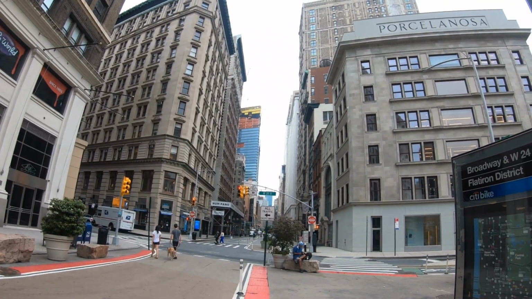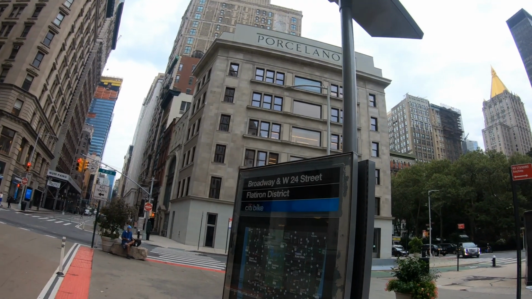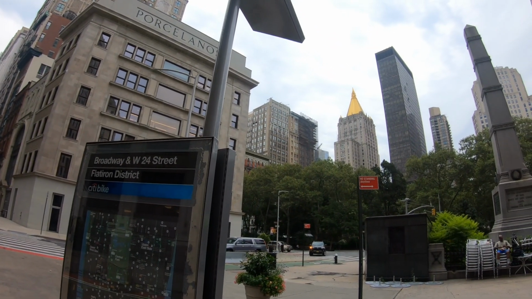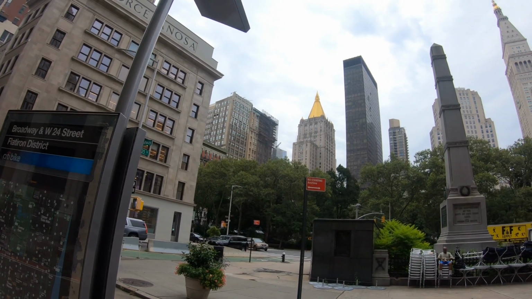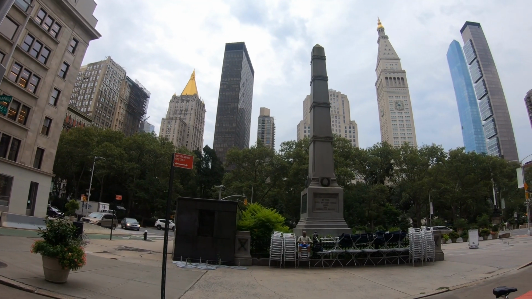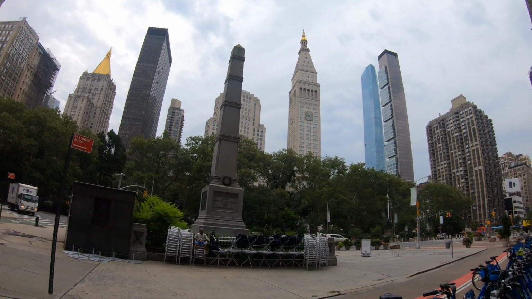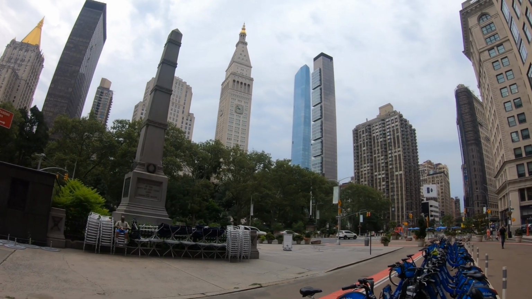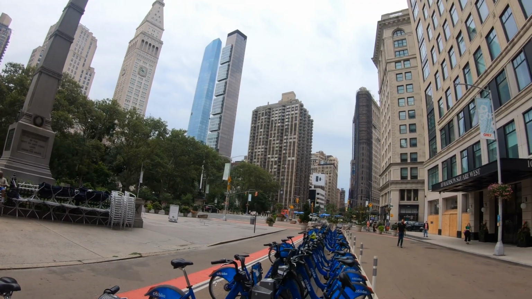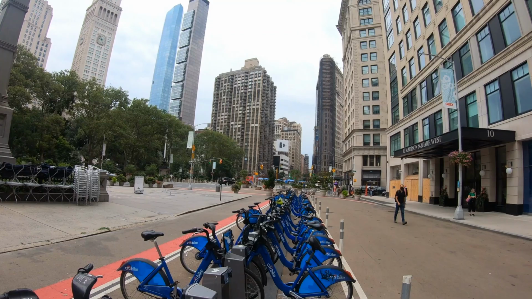So it's a mixture of old and new, and a lot of the old architecture is just beautiful, and hopefully it'll always be preserved, because any city needs its history and not to be just new and modern exclusively. So that's the Flatiron district of Manhattan.